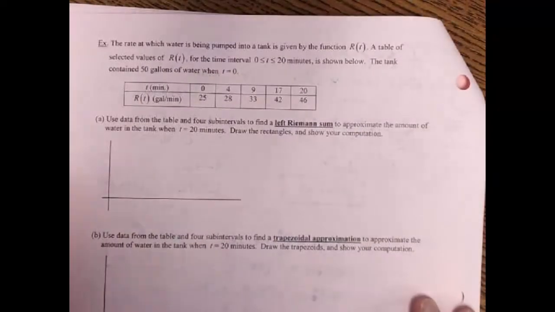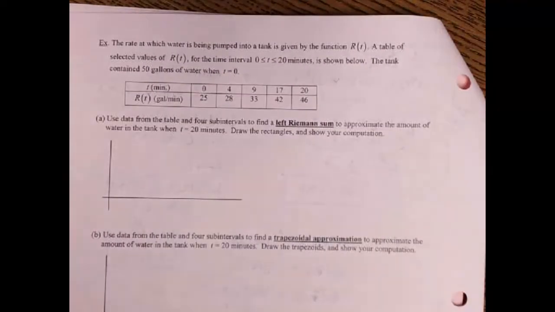The rate at which water is being pumped into a tank is measured by this function r of t. A table with selected values of r for the given time interval 0 to 20 is shown below. Great. And it contains 50 gallons of water initially. Awesome. Again, we've seen stuff like this.